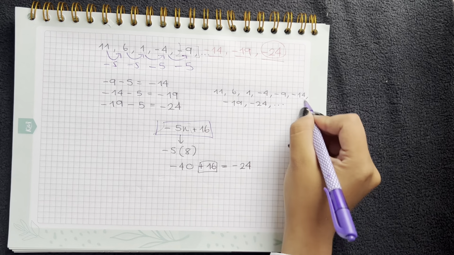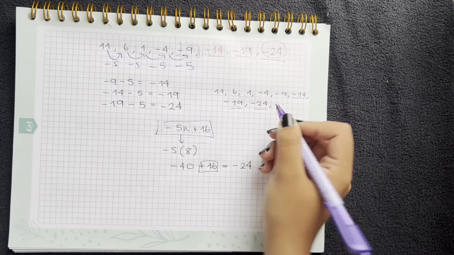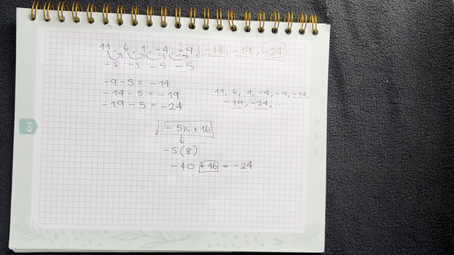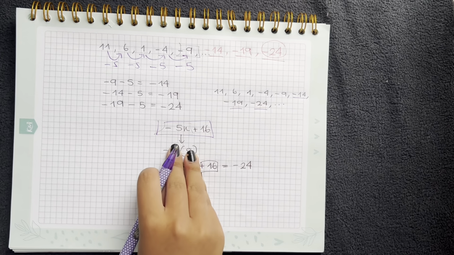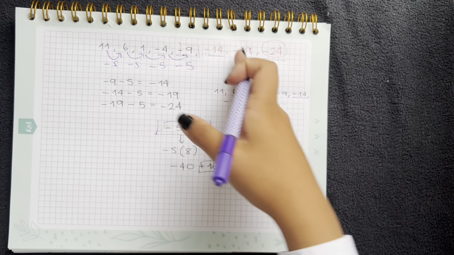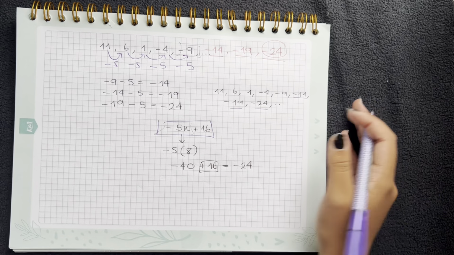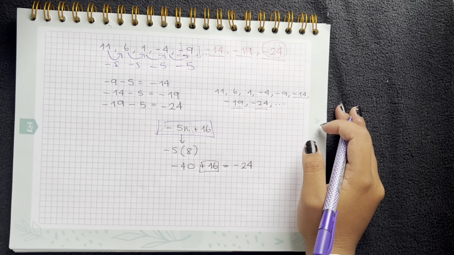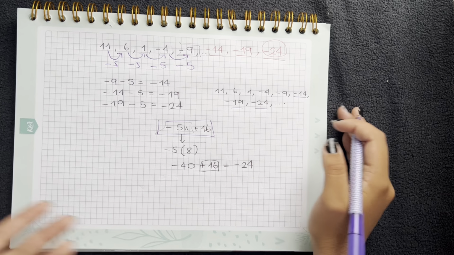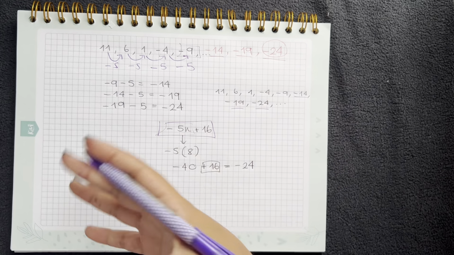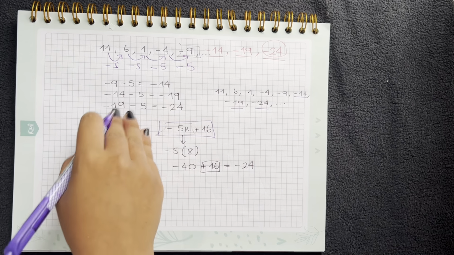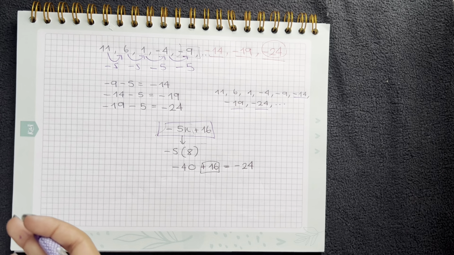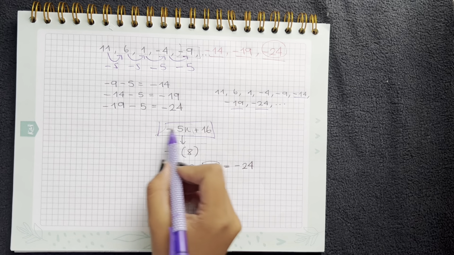So remember, these are the next three terms of the sequence that we were given, and this is our n term that we can also use to search for the next terms, especially when they ask us for a number that is quite far away. In this case, they asked for the next three, so it's easier to just subtract 5 from the previous answer. But if they ask for, I don't know, the 100th term, we will use this formula.